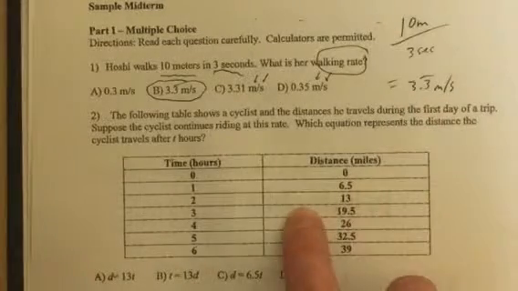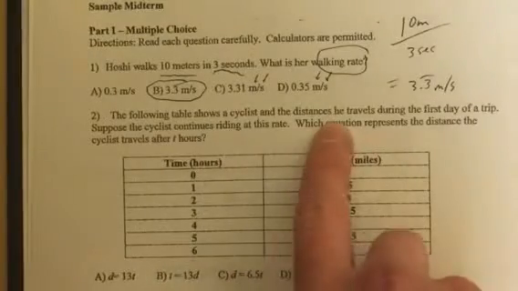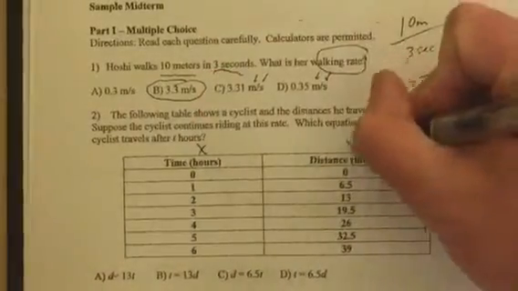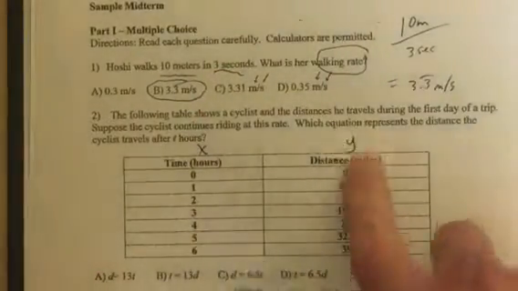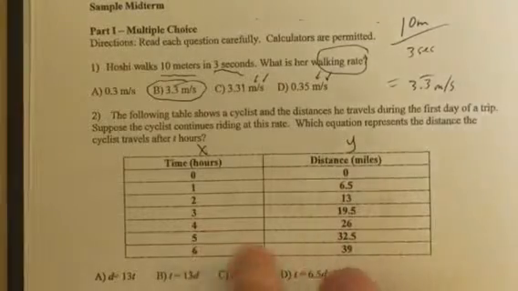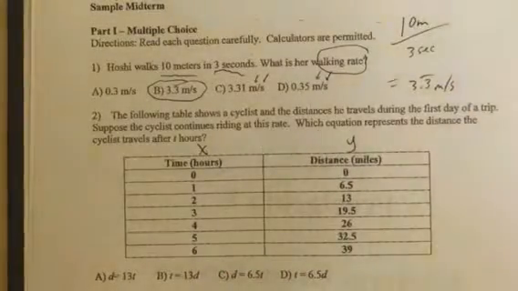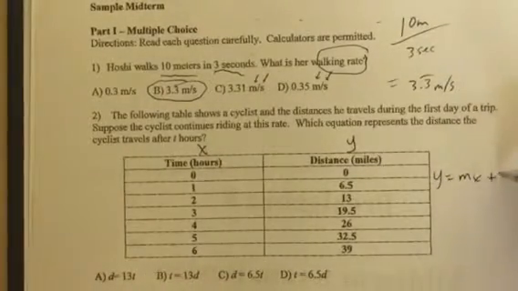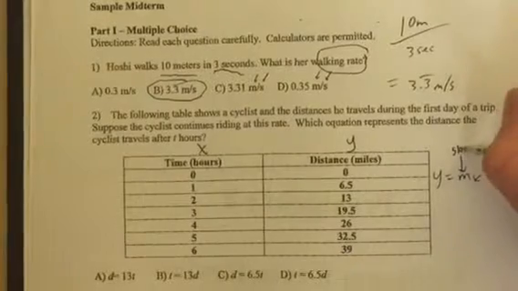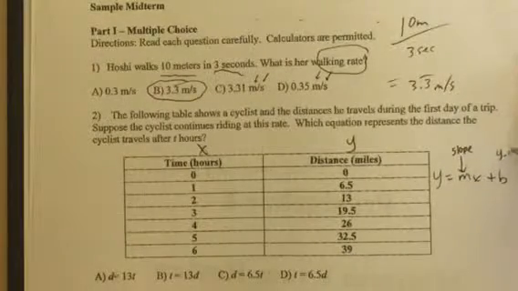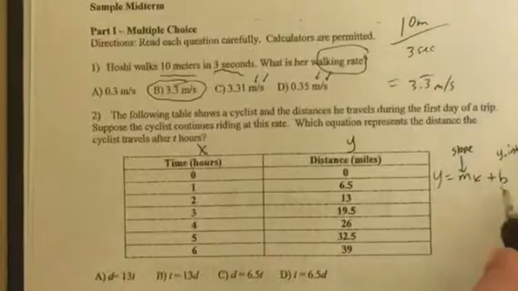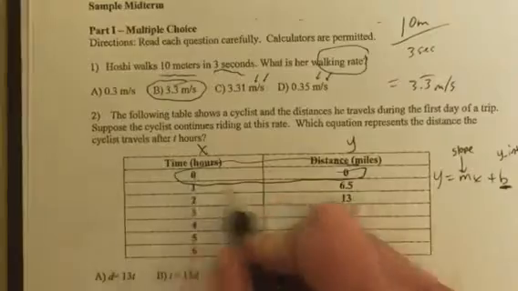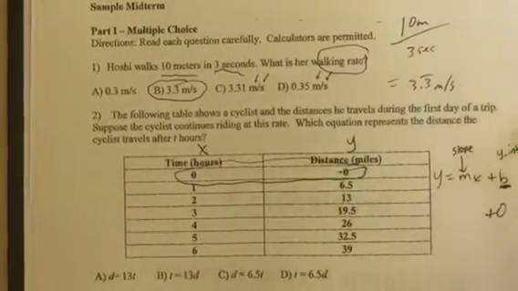All right. So next, you have a table, a cyclist, distance traveled, time, x. This is the x, this is the y. Okay, this is independent. This depends on how long you travel. So they're looking for an equation. So to find an equation, you want to know a couple important factors. Y equals mx plus b. This is the slope. Y-intercept. Let's start with easy. Y-intercept. It's always when x is equal to 0, what is y? In this case, it's plus 0.